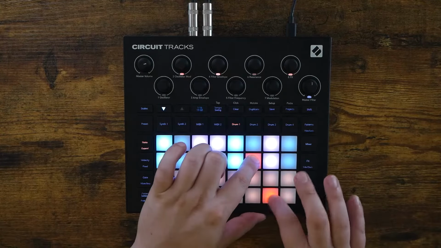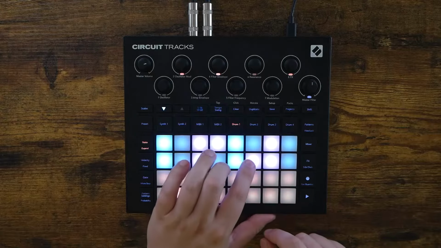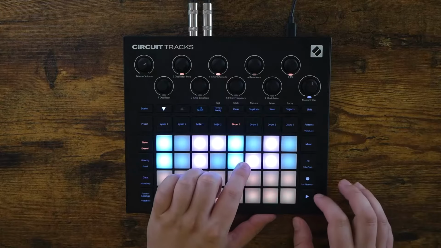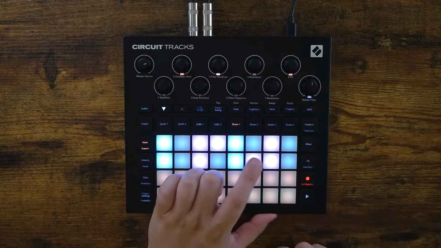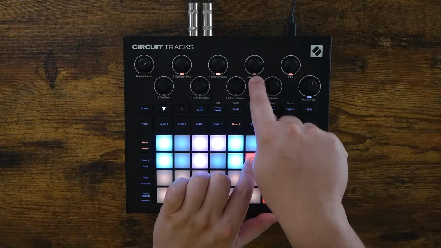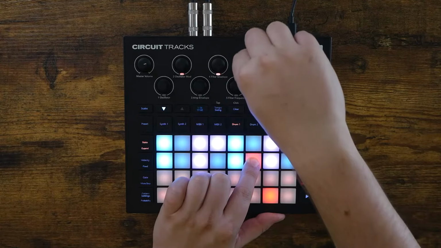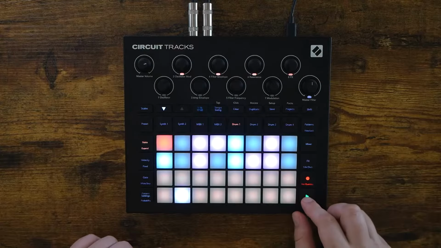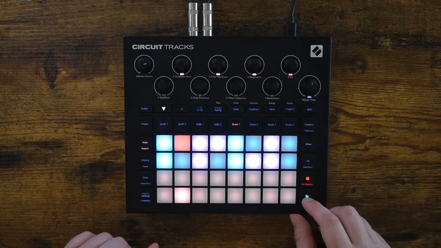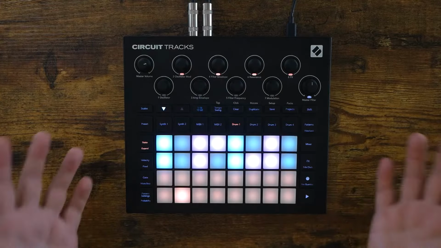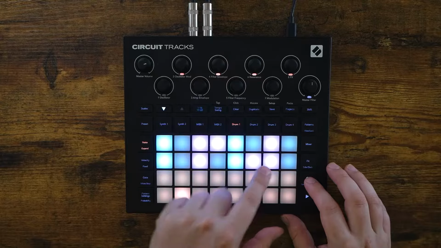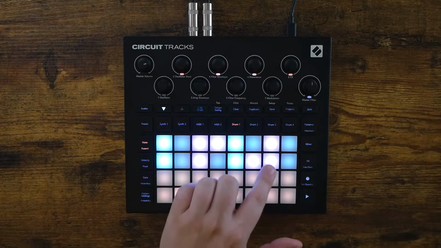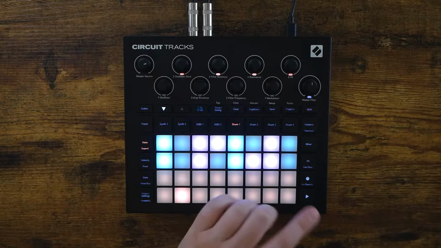Let's put a cowbell right there, and let's put some drive on this particular cowbell. So we're gonna turn on record mode, hold down that step. Knob 6 on the sample tracks is your drive. So we're gonna turn that way up, and let's listen. So what happened? Well, it did the whole track because we didn't set the next step to have no drive.